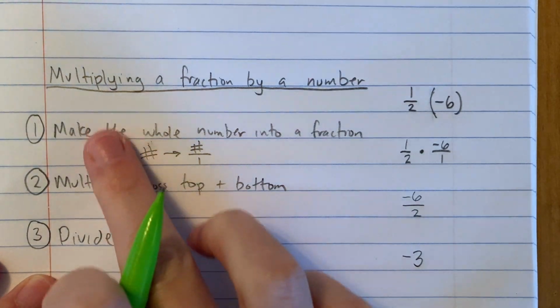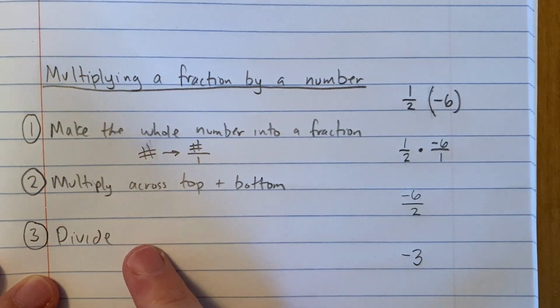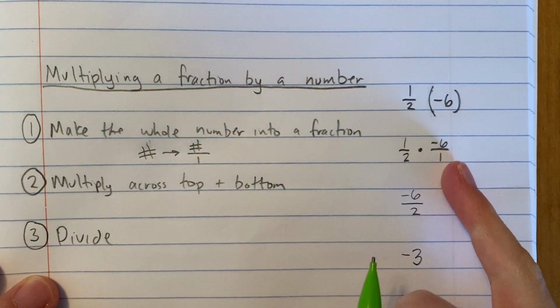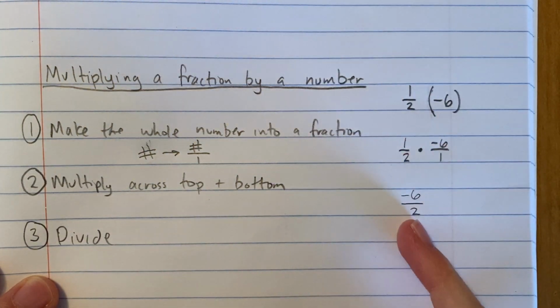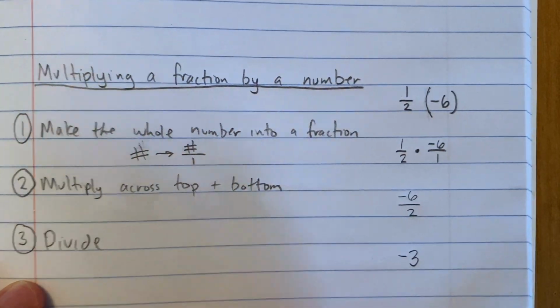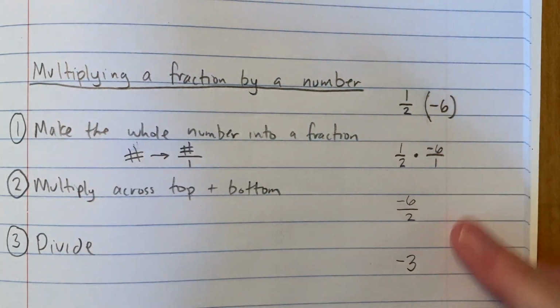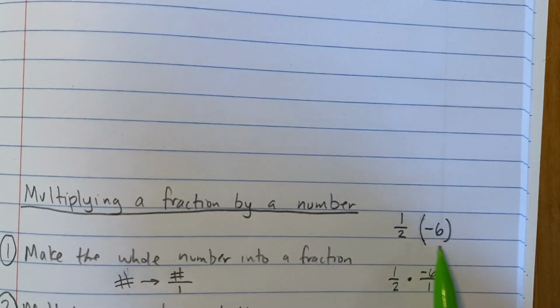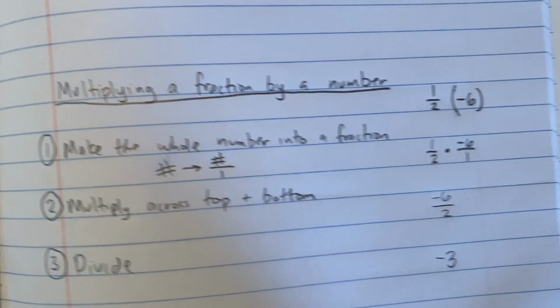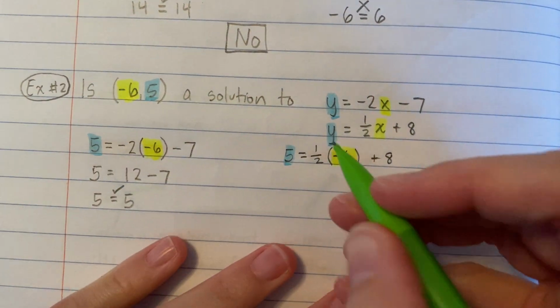Okay, so those are your steps if you ever need to multiply a whole number times a fraction, right? You make the whole number into a fraction, multiply across the top and the bottom, and then divide. So you have that on page 105. I'm going to shift back over here. I've done this math. 1/2 times -6 turned out to be -3. So I'm going to come and bring that back over here.